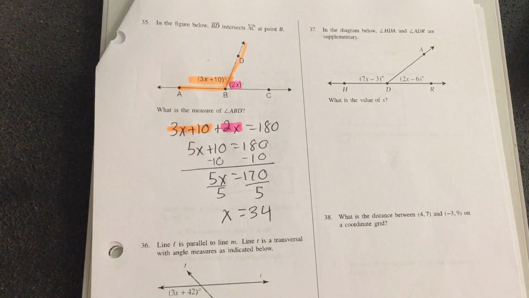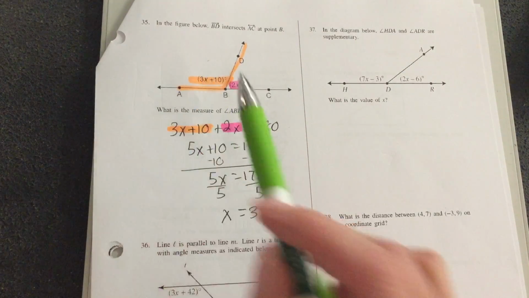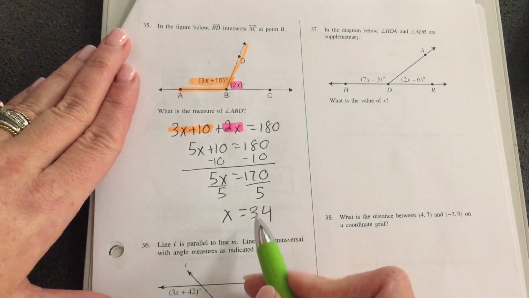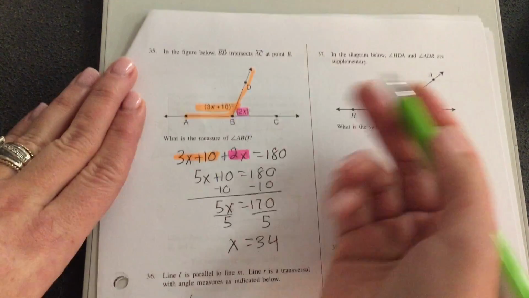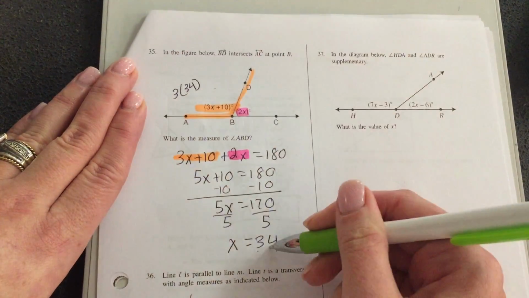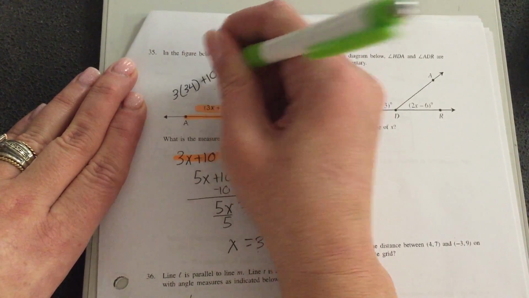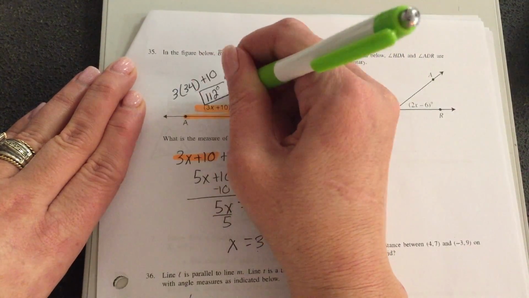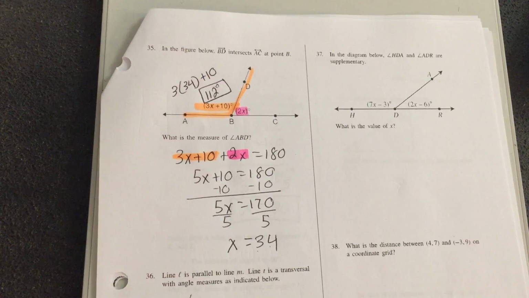Now, we're not done because the problem actually asked us, what is this measurement? What's the actual degree? So we found out what x was, and now we plug x into this equation. We have 3 times 34, because 34 is x, plus 10, and that equals 112 degrees. So the actual answer is 112.